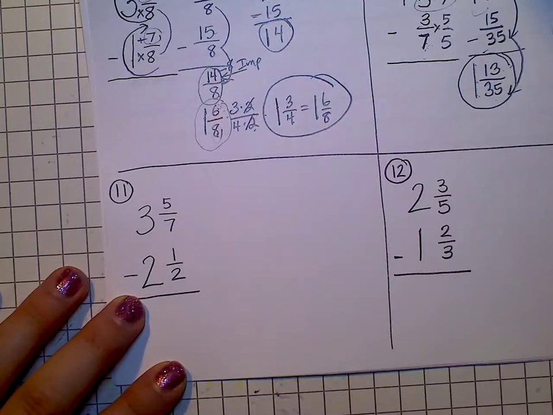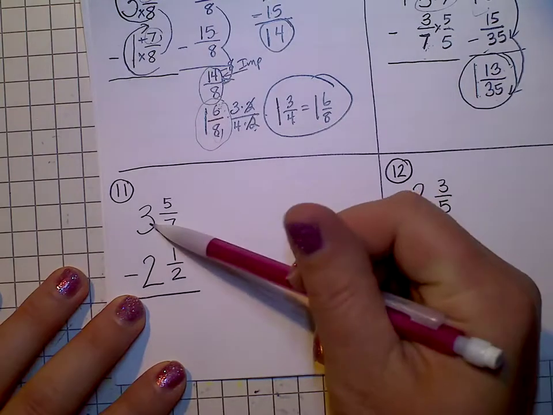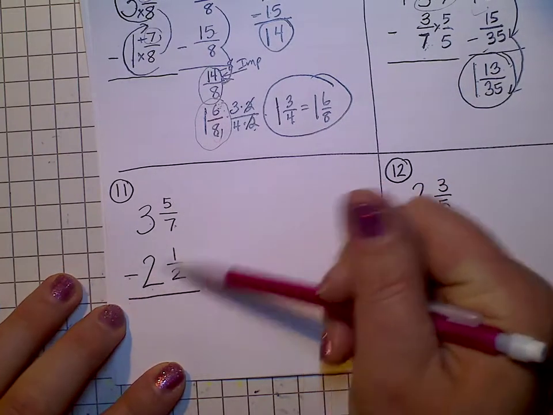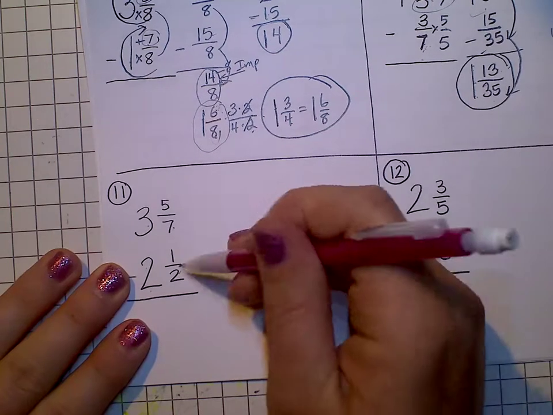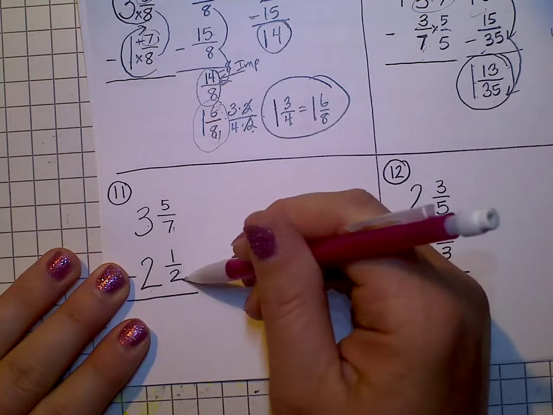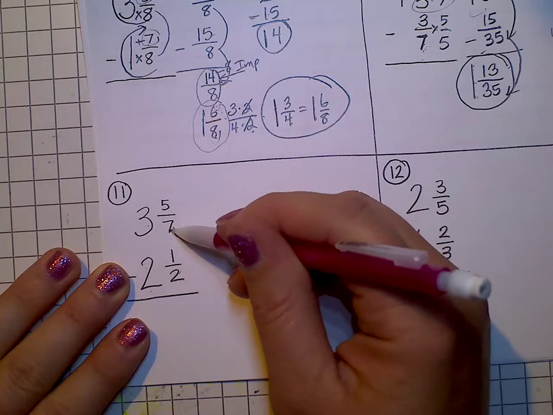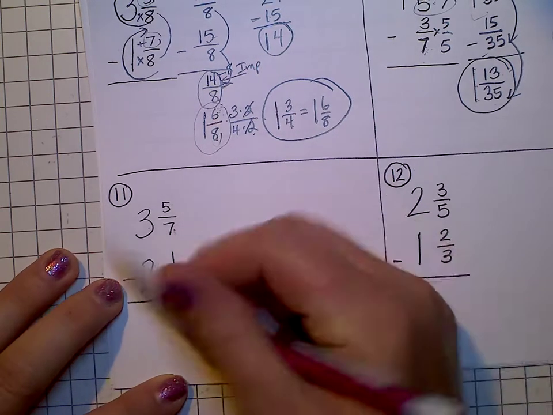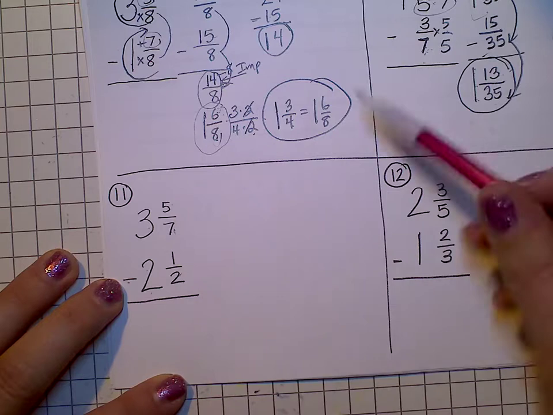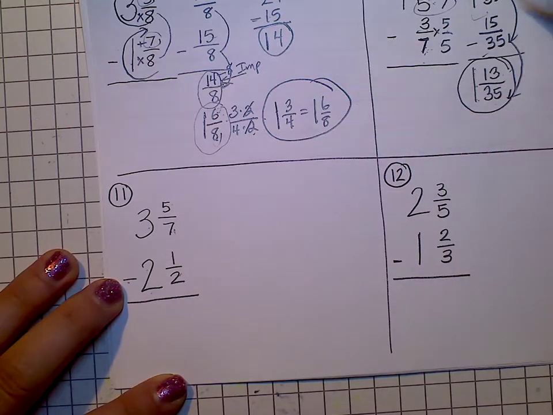Next, now we have 3 5/7 minus 2 1/2. Now, right off the bat, just so you know, I already know that 5/7 is bigger than 1/2 because half of 7 is 3 1/2 and 5 is way more than 3 1/2. So I'm not going to have to do any of that part as far as, like, you know, finding, borrowing, and crossing things out and moving whole numbers around.